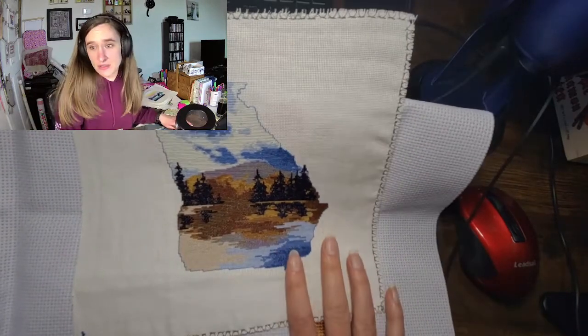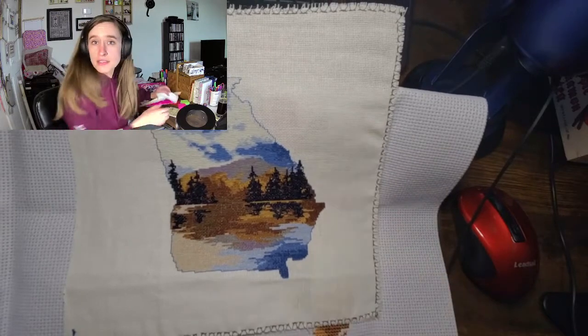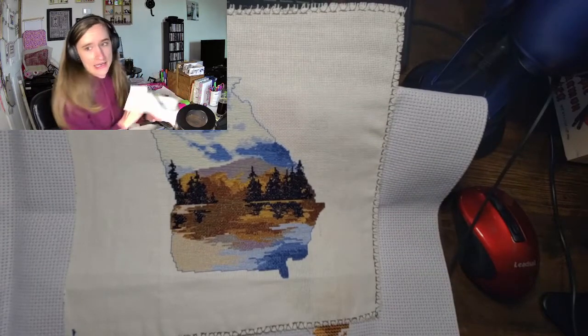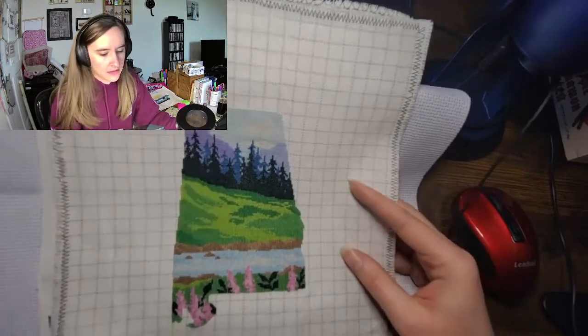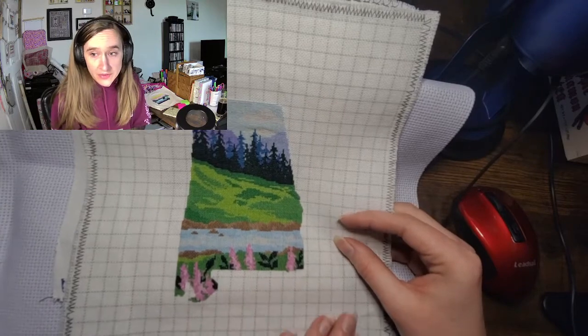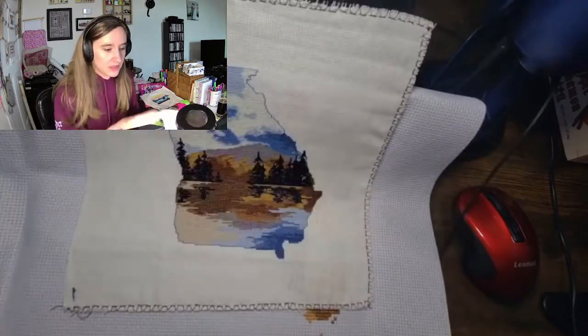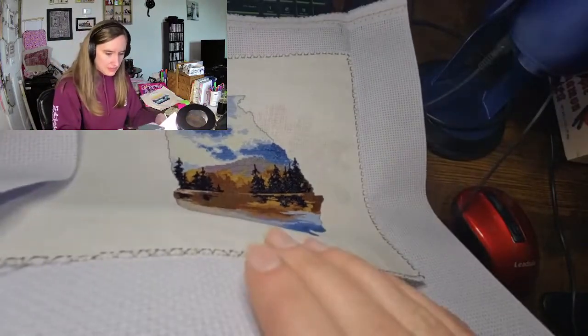So then after I stitched Georgia, I was like, well, let me test the same thing, but to the west. And I stitched Alabama on 25 count. This is an easy grid, and it was my first time over 1 on 25 count, so it was really fun to practice that.